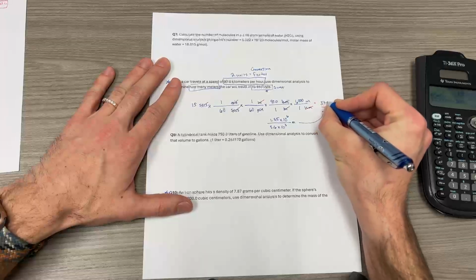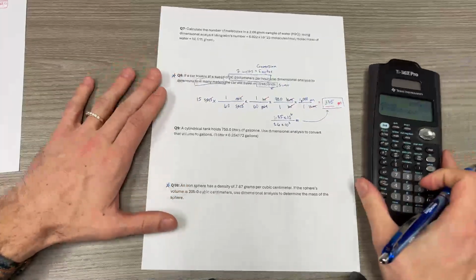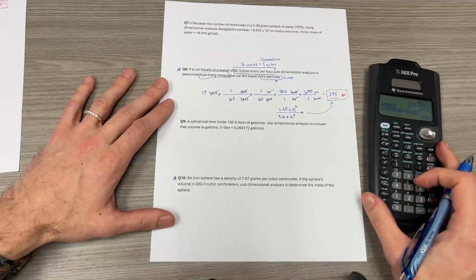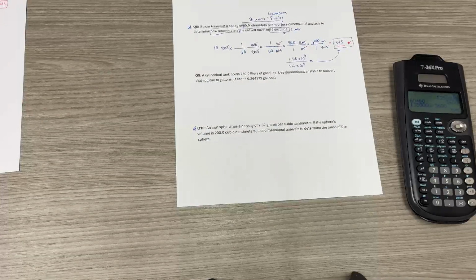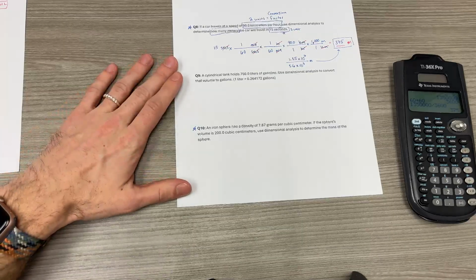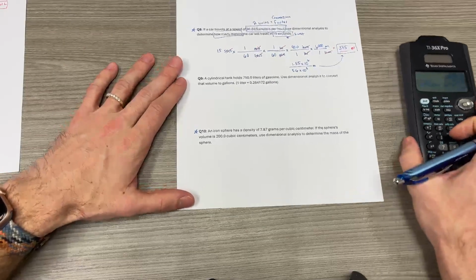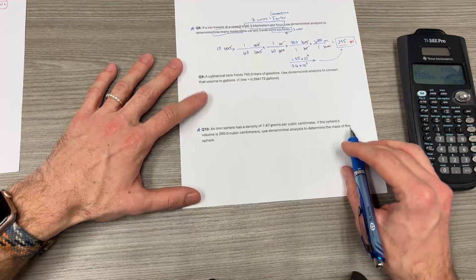I will have moved 375 meters in 15 seconds. Let's do one more. An iron sphere has a density of 7.87 grams per cubic centimeter. If the sphere's volume is 200 cubic centimeters, use dimensional analysis to determine the mass of the sphere.